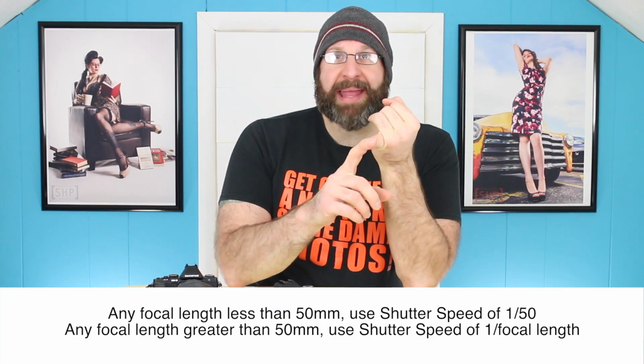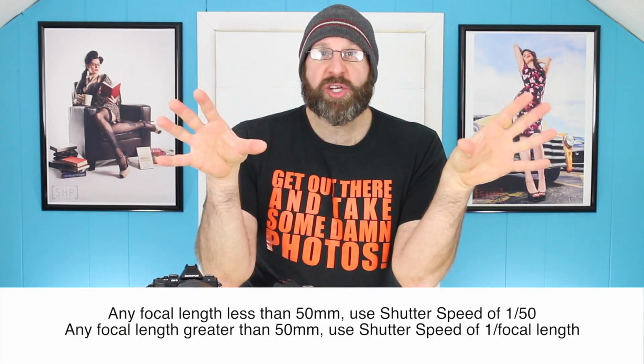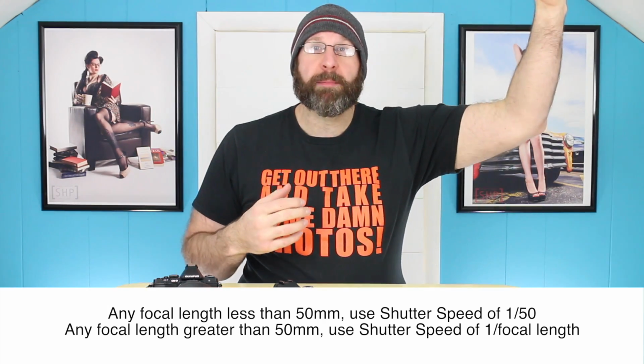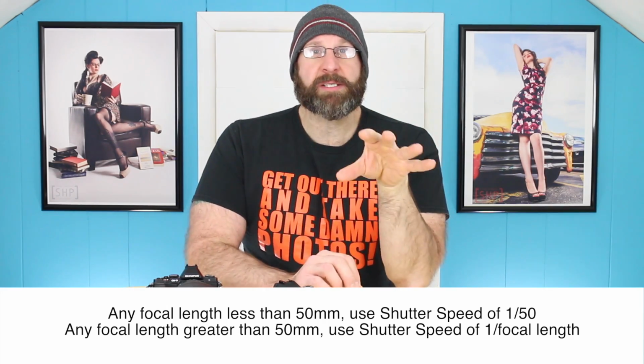So setting your shutter speed works like this. Look at your lens. If you're zoomed to anything less than 50 millimeters, set the shutter speed to 1/50th of a second. If you're zoomed to anything more than 50 millimeters, set the shutter speed to 1 over the focal length of the lens. And then once you've set your shutter speed, there are two things that you have to do before you start shooting.